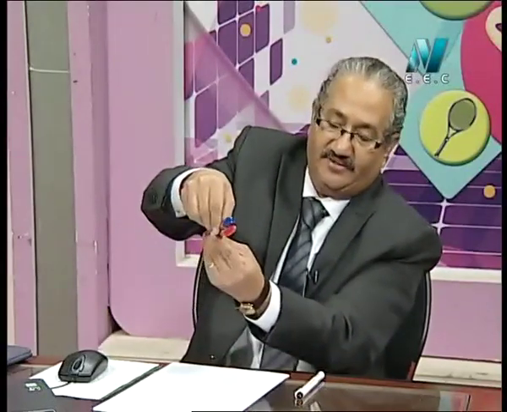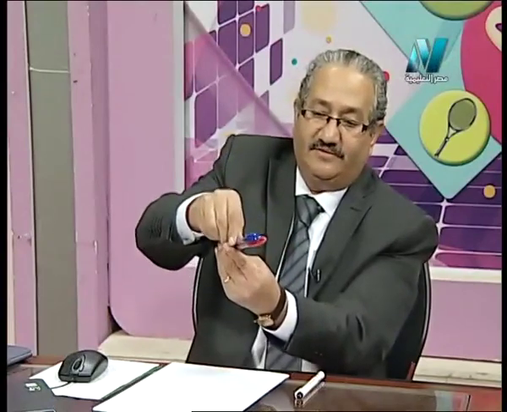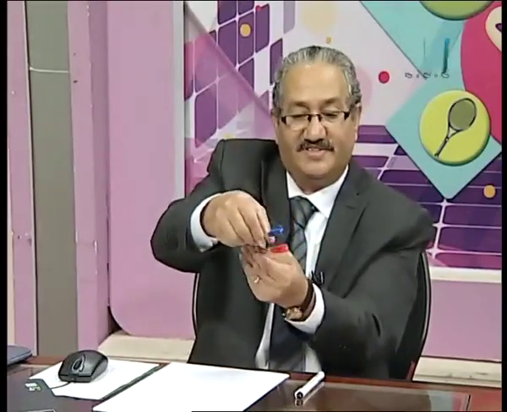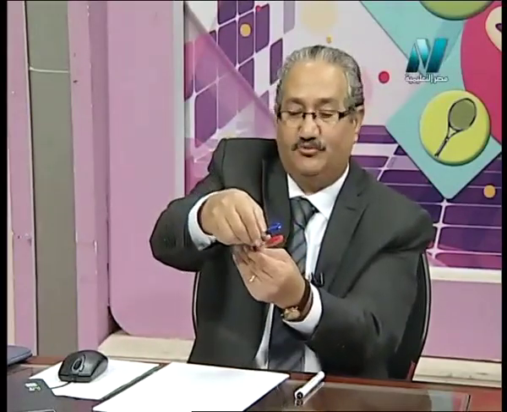If we put them like that, they will be perpendicular, and the angle between them will be 90 degrees. But when their directions are the same, the angle between them will be 0 degrees. And cosine alpha equals 1, and R equals the sum of the two forces, F1 plus F2.